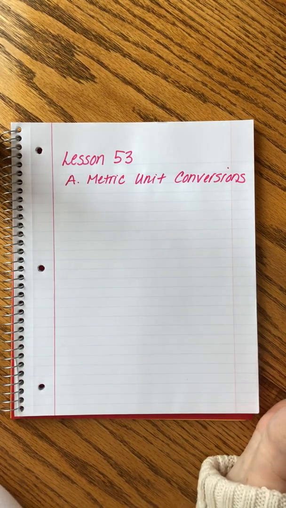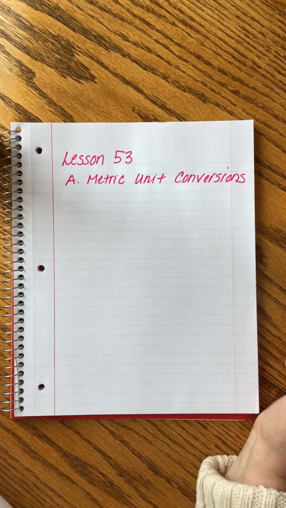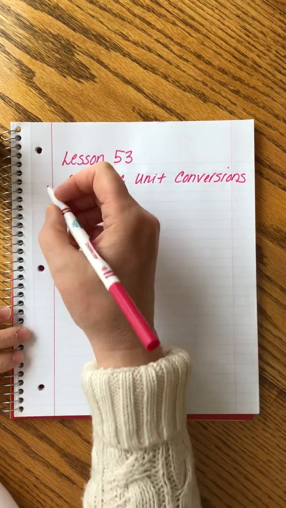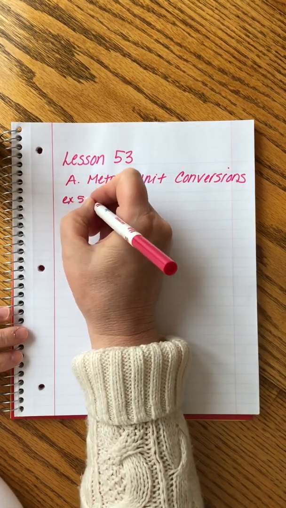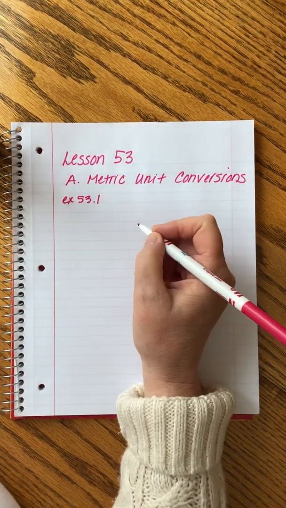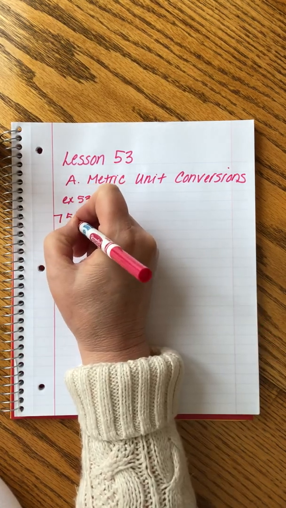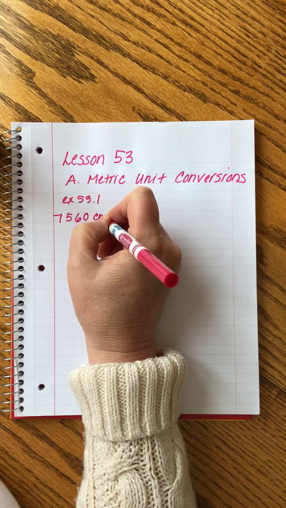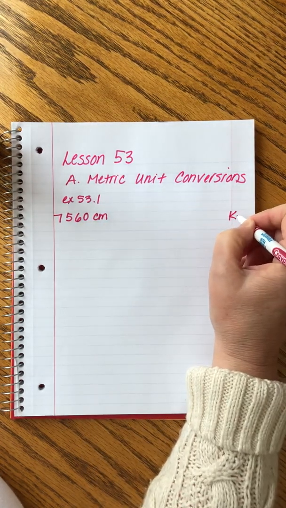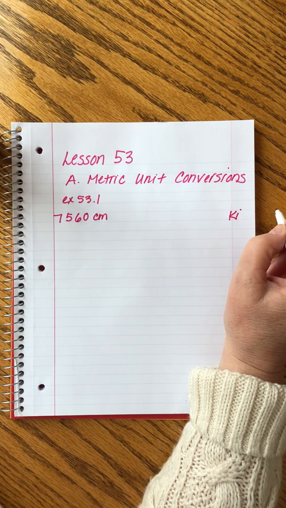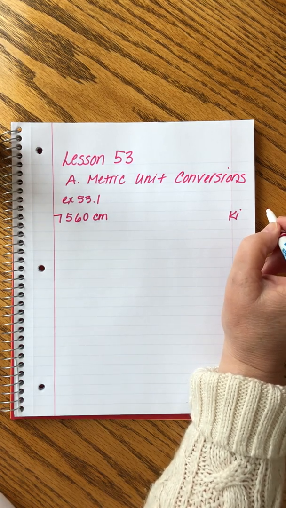We're ready to go. The topic for lesson 53 is unit conversions. We're going to start with metric unit conversions, which are the easiest. Example 53.1. Use unit multipliers to convert 7,560 centimeters into kilometers.